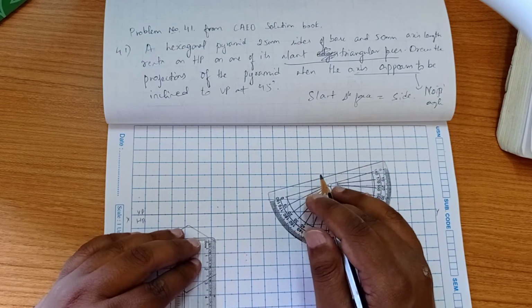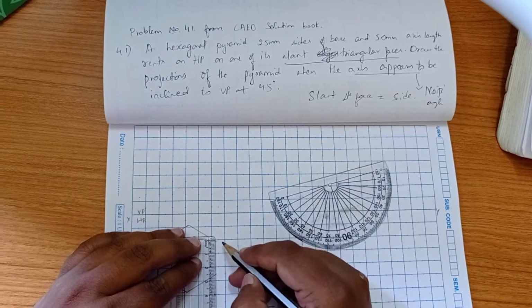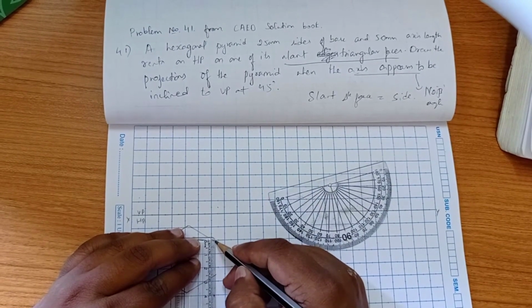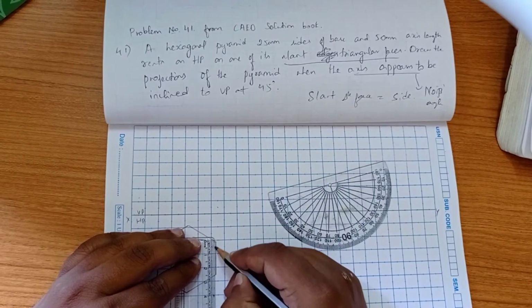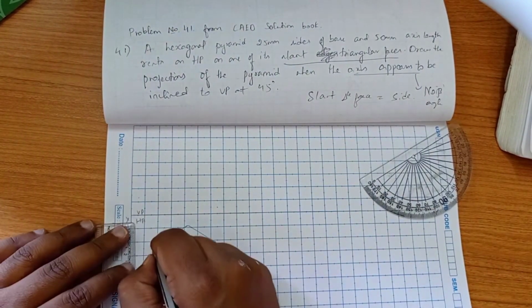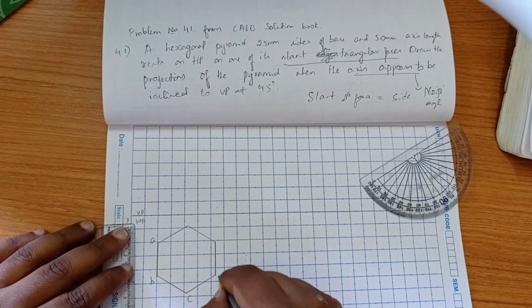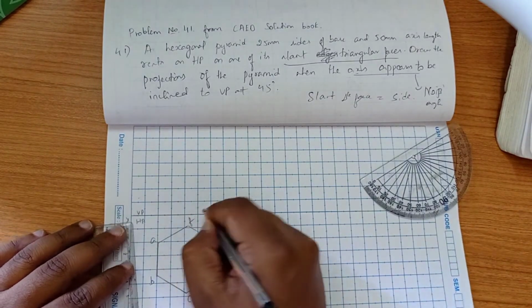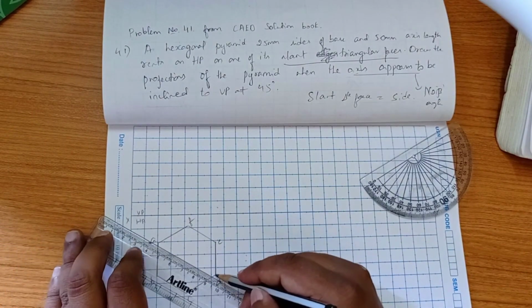So finally we have constructed the hexagon A, B, C, D, E, F. Now the slant edges.